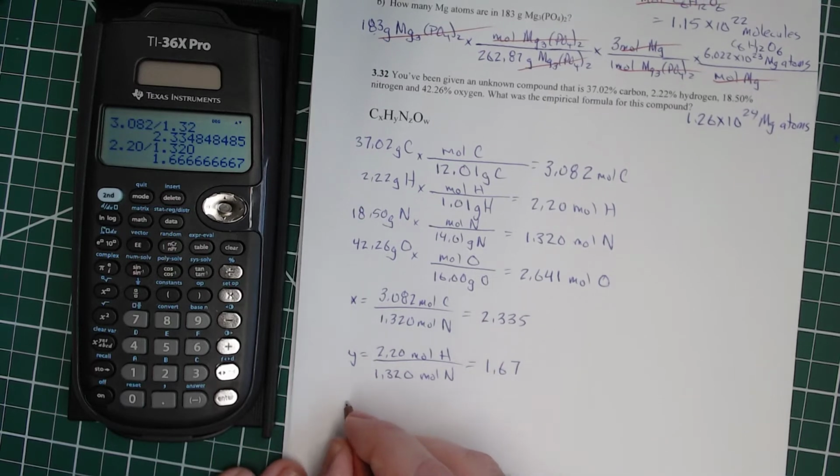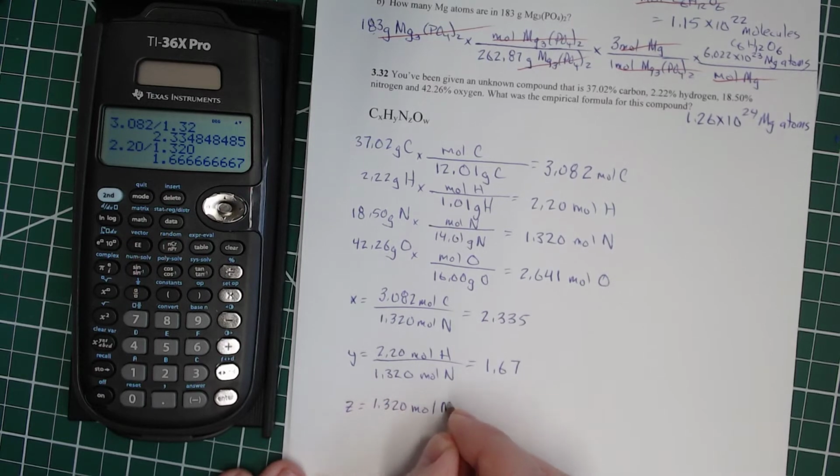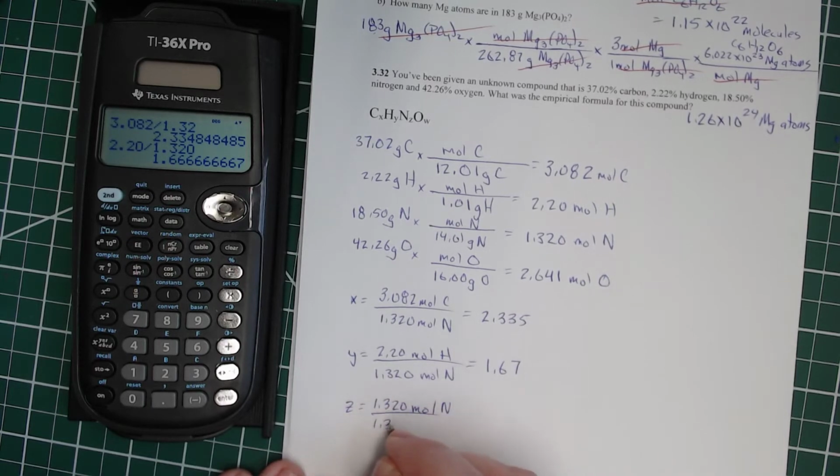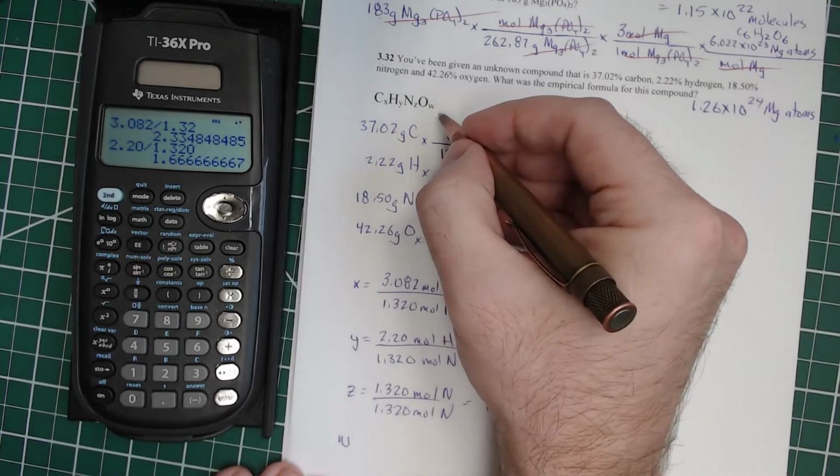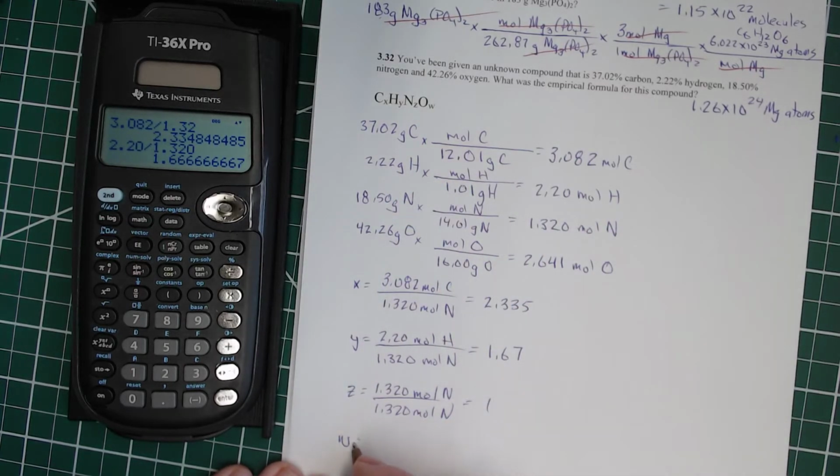All right, for nitrogen, this one's easy. We won't need the calculator for this. 1.320 moles of nitrogen divided by 1.320 moles of nitrogen, and of course that gives us 1. And then finally for oxygen, we're using the letter W there, 2.641 moles of oxygen divided by 1.320 moles of nitrogen.